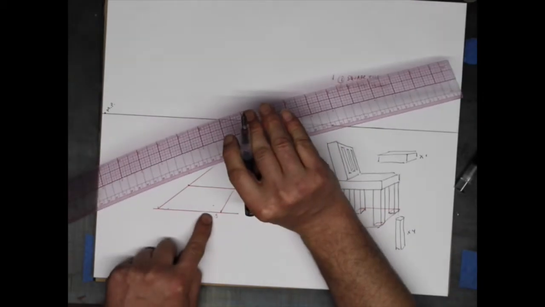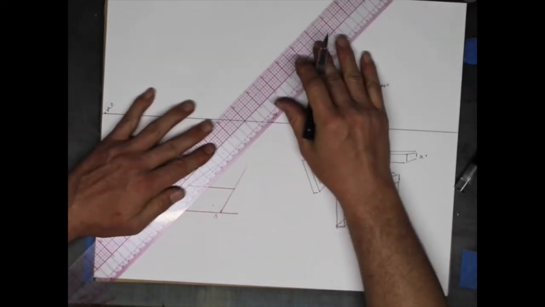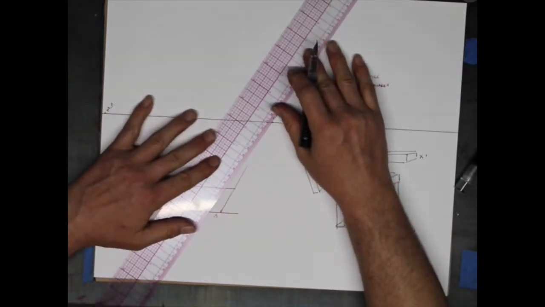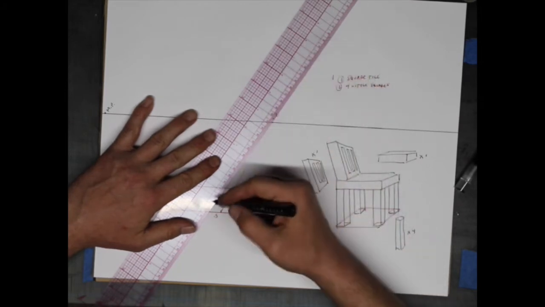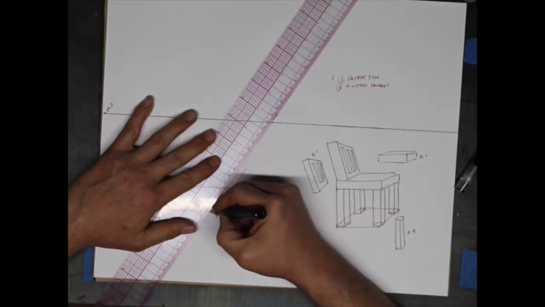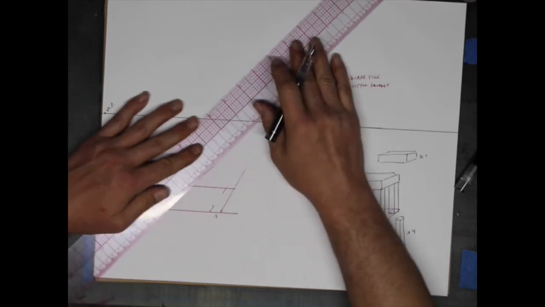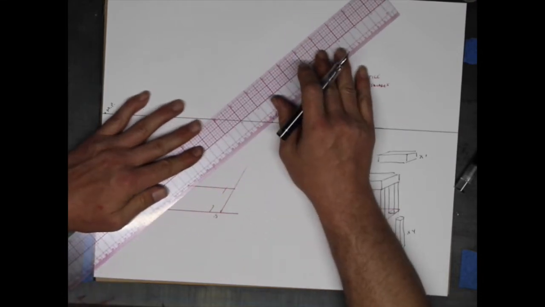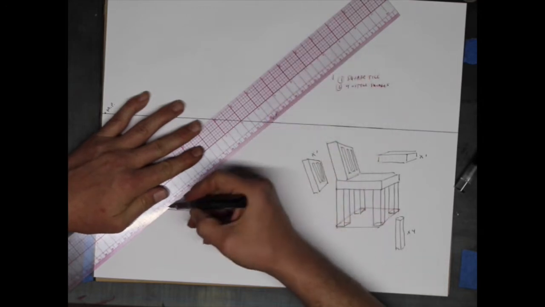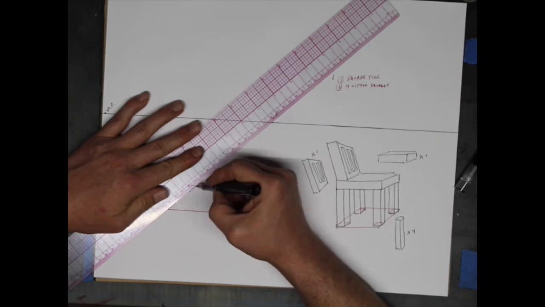So we know what the widths are back here. Here's the width of the front leg. Here's the width of the back leg. Let's do the same thing on the other side. Here's the front leg. Here's the back leg.